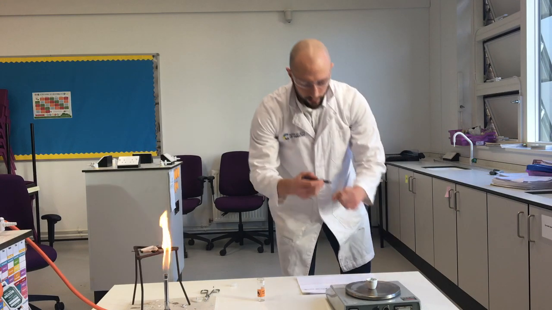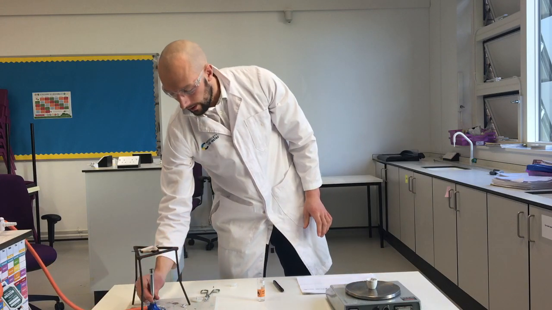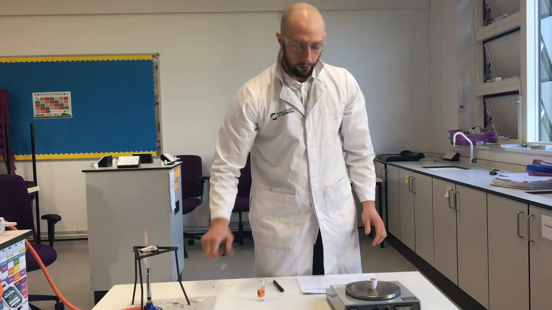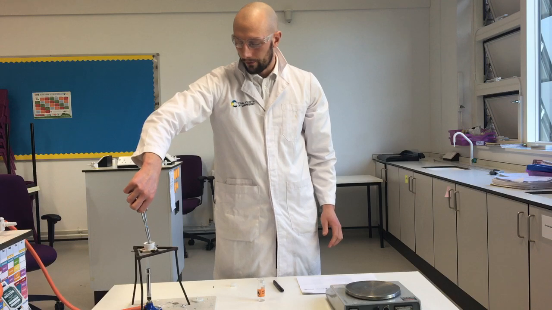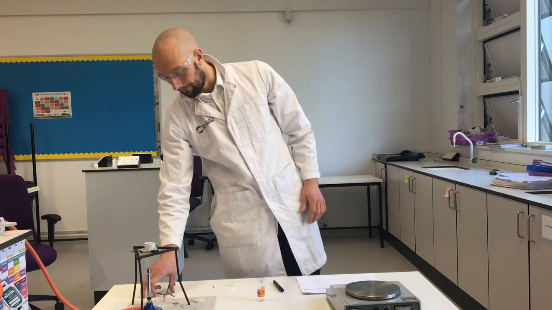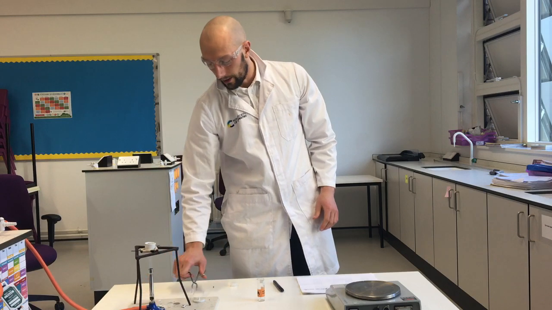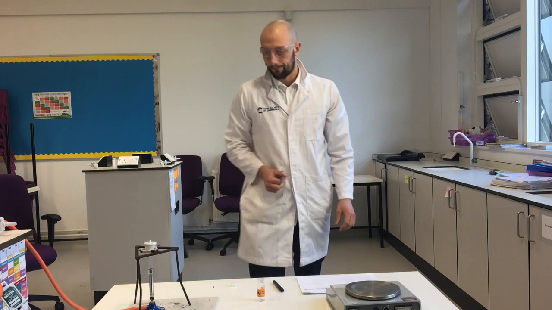I've written that down, and I'm now going to take this magnesium and put it in a very hot Bunsen flame, to make a chemical reaction start. I'm going to explain more about this in a bit, but I have to get this going because it takes some time. So I'm going to put that there, and because it's very hot, I'm going to carefully put the lid on, and we'll come back to that in just a moment.